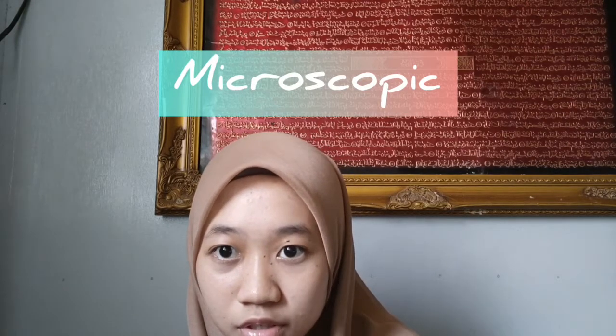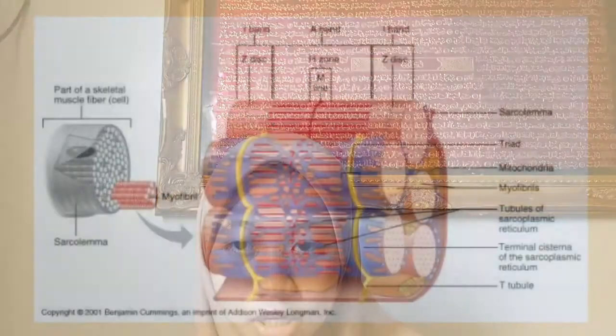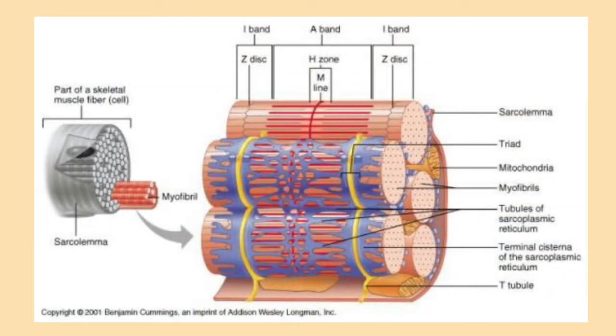I'll be sharing with you guys about microscopic anatomy and physiology. So this topic is about vertebrate skeletal muscles, which is composed of a number of muscle fibers that come in bundle. As you can see on the picture, we have sarcolemma, which is also known as plasma membrane, and we also have T-tubules, which is the yellow one that penetrate the cell but do not fuse with sarcoplasmic reticulum.